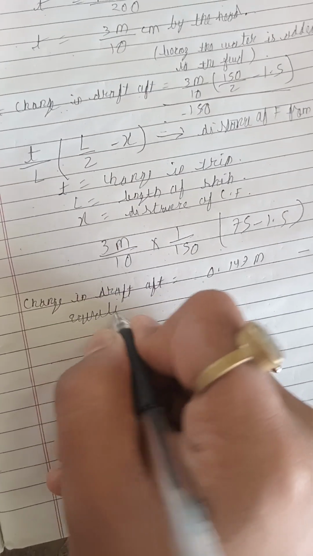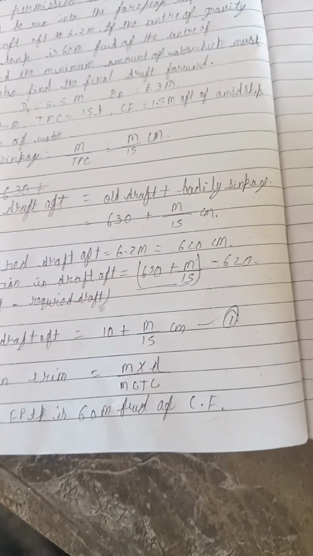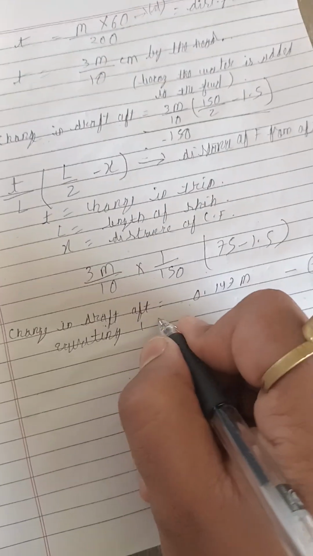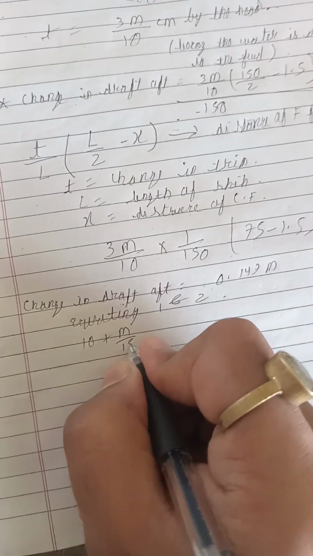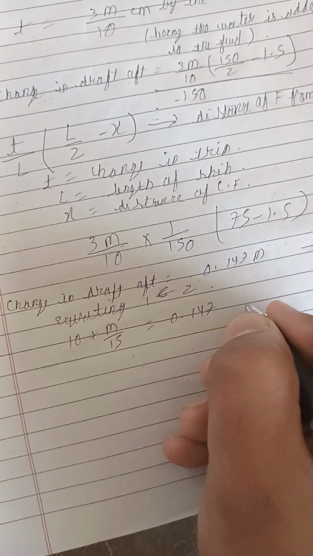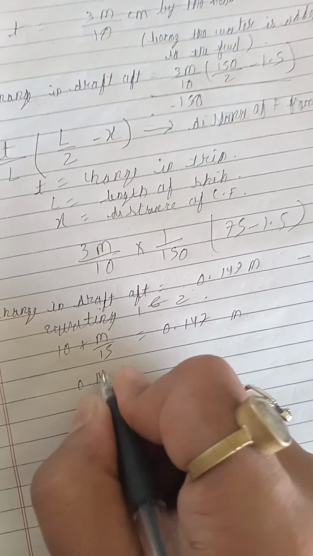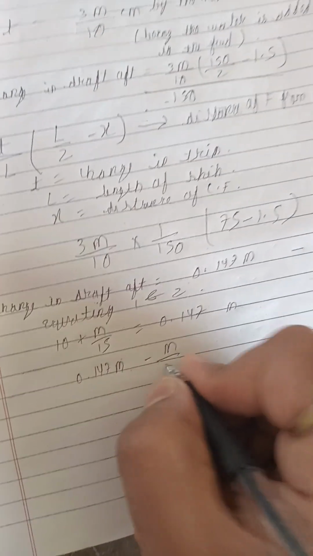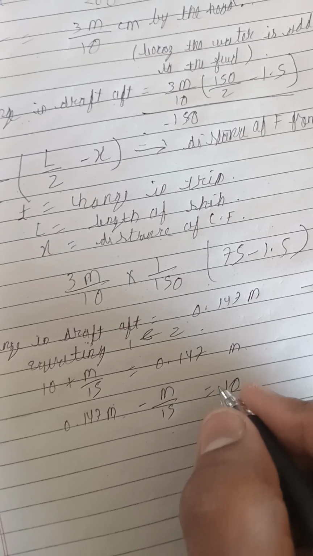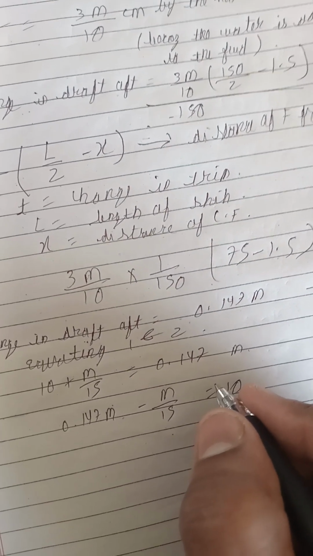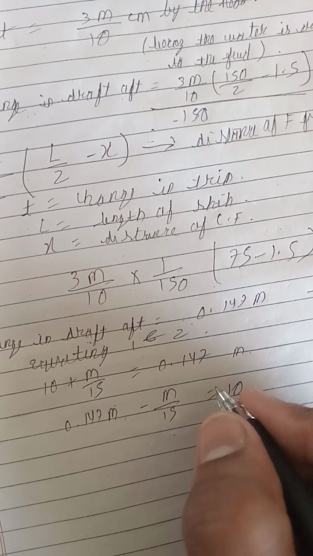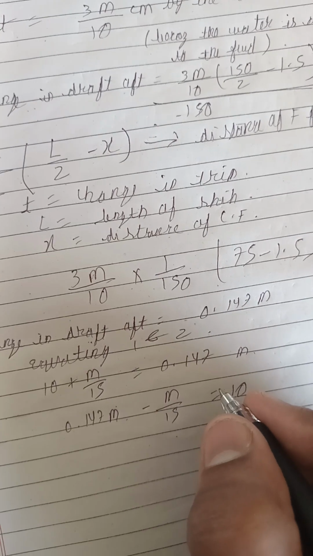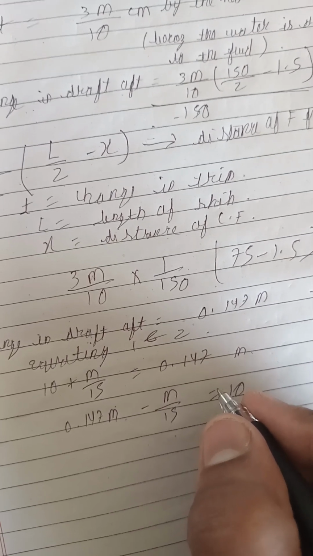Now we have to equate equations 1 and 2. 10 plus m by 15 is equal to 0.147 m. So 0.147 m minus m by 15 is equal to 10. Here L by 2 plus or minus x is the distance of center of flotation from forward or aft of midship.